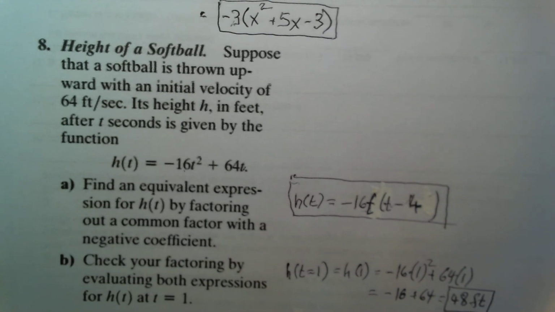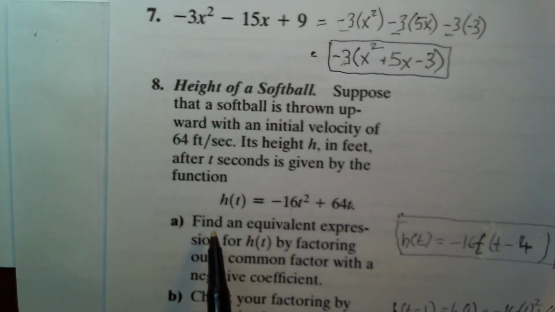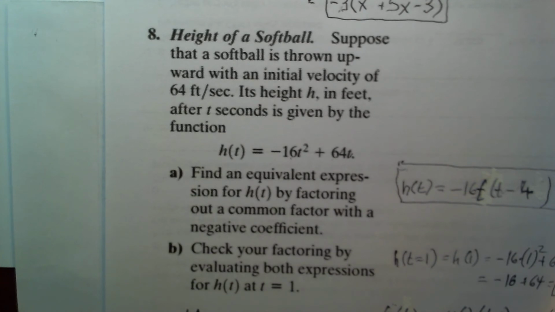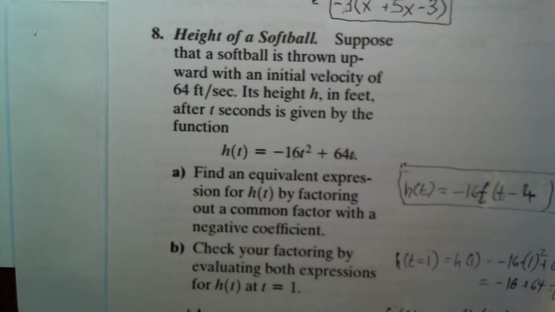Okay, so that's the so-called mathematical model of the flight or the height of a softball. And again, it's only a model. The reality is a little bit different because there are a couple of factors that are being neglected here. One would be the drag on the ball and the weight of the ball and so on. But anyway, it's a pretty good model. So anyway, that's what answered the questions here.